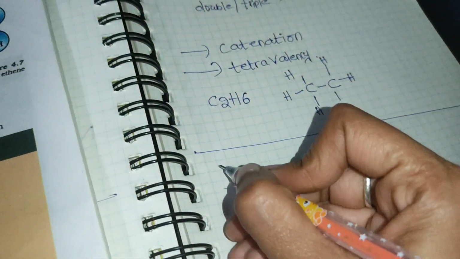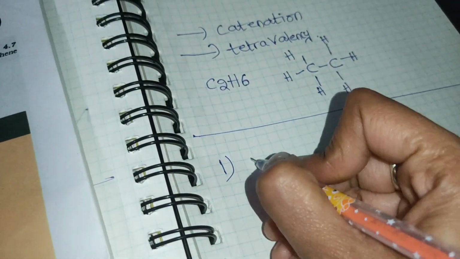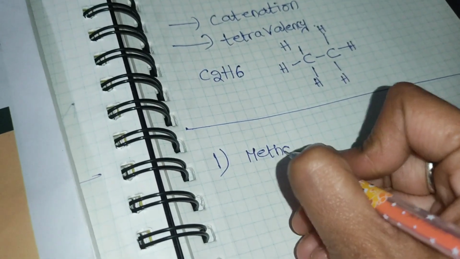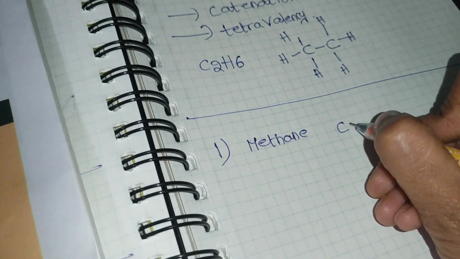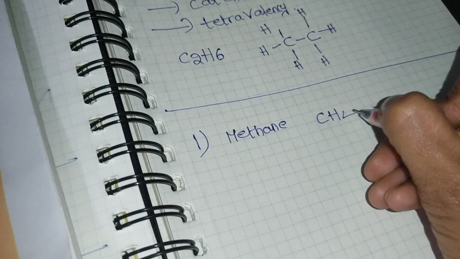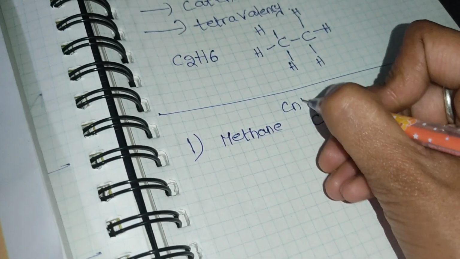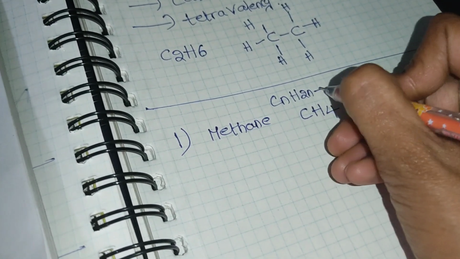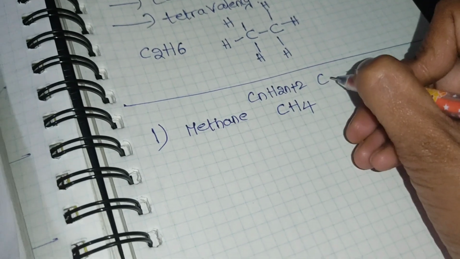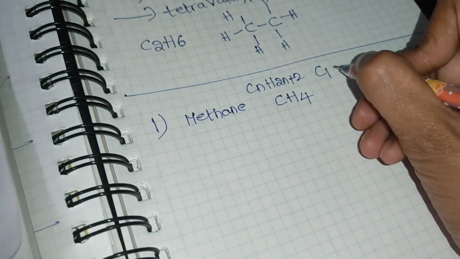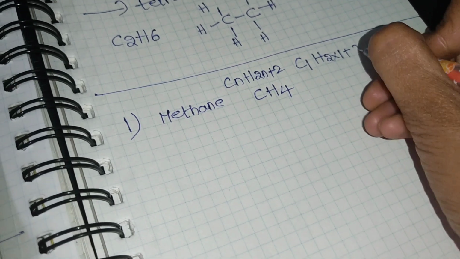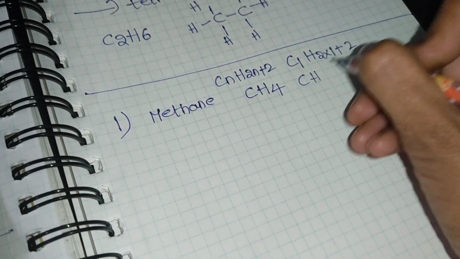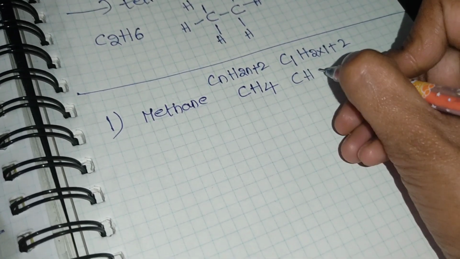Let's see first with 1 carbon atom. If 1 carbon atom is there, it is called methane. 1 carbon atom should satisfy 4 valencies, so CH4. Let's check the formula CnH2n+2: C1, so H is 2 into 1, which is 2, plus 2, which is 4.